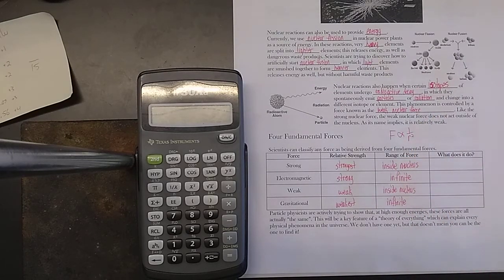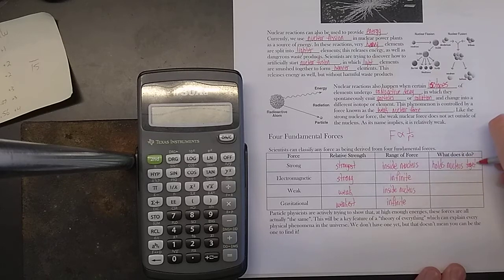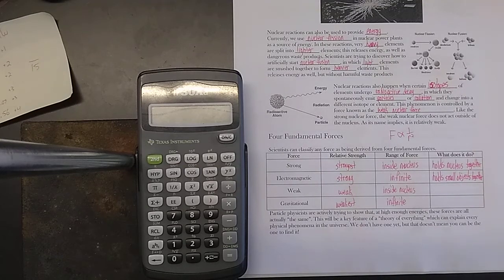Really quickly, what do these different forces do? The strong force, very simply, holds the nucleus together. The electromagnetic force holds small objects together. And by small objects, we're talking about anything from the size of an atom up to our own scale, like a person, or even a little bit bigger than that, like a house or a building, up till about the size of a small hill or a mountain. Those things are held together by the electromagnetic force.